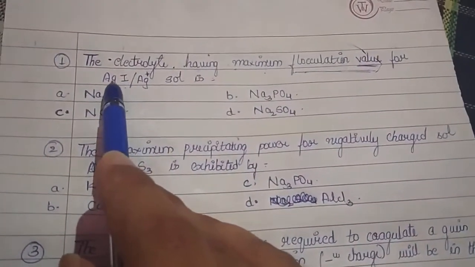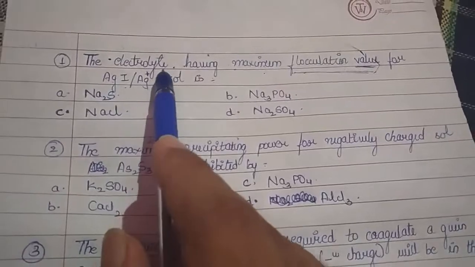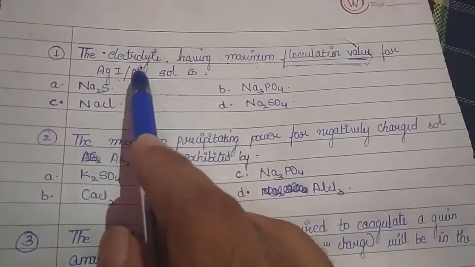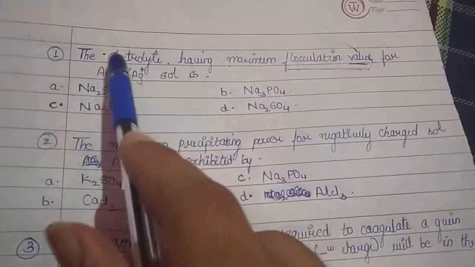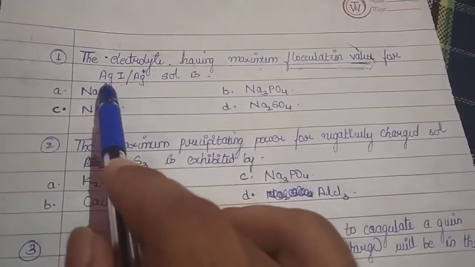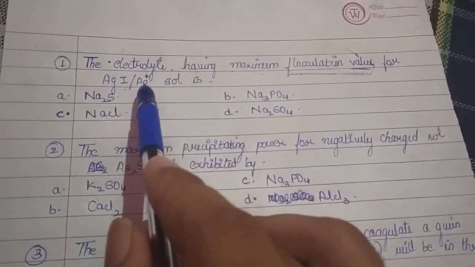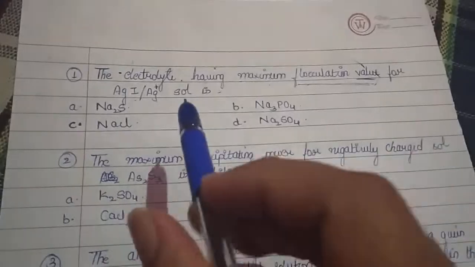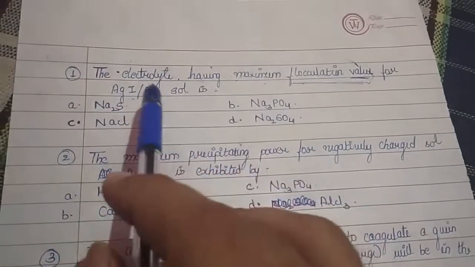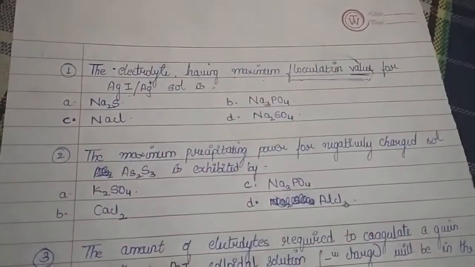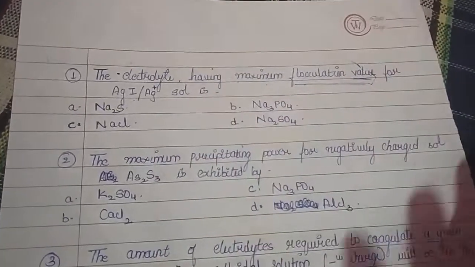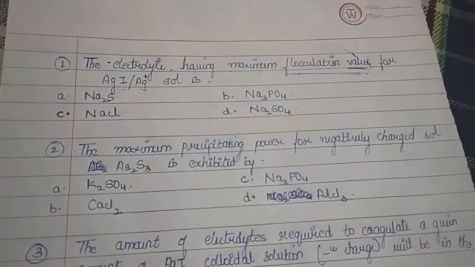Here they have given AgI with Ag plus. So in the fixed layer what do I have? Ag plus. So it is giving a hint that the colloidal particle is a positively charged sol. One important criterion we have got is that it is a positively charged sol. So in order to coagulate it, we require a negatively charged electrolyte.